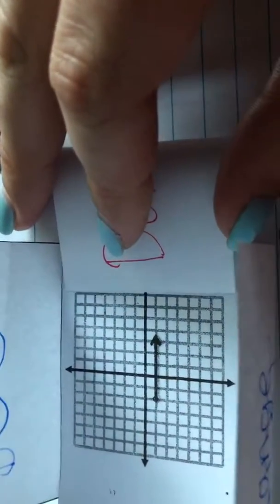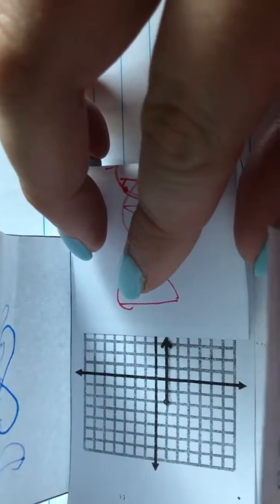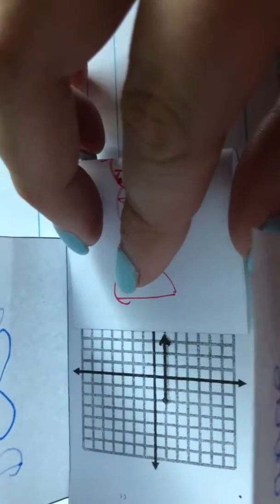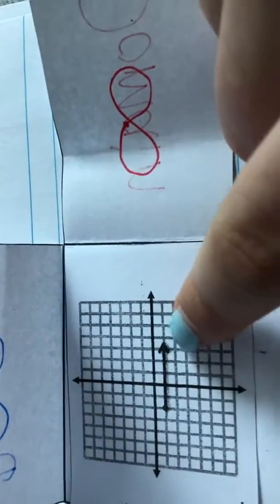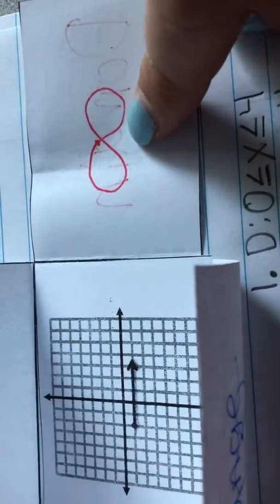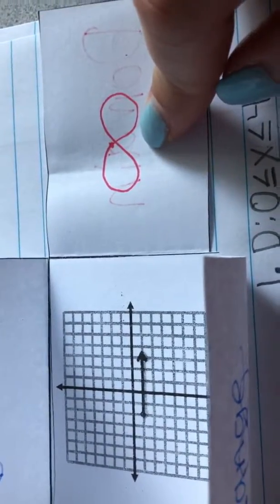So working with my right flap, start at the right side of the graph, going until I get to my point. Well, instead of a point, there's an arrow. If there's an arrow, that means that this line is going to keep going all the way to positive infinity. So I don't have a specific value.